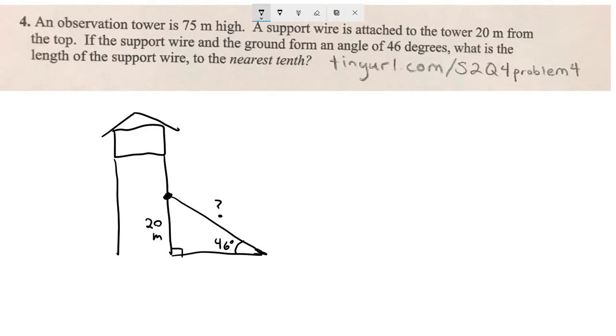All right, let's label up here. Away from our 46 degree angle, 20 meters would be the opposite side. And then the support wire would be across from 90, so it's the hypotenuse. I need one of our trig functions, which is listed on the top of this page, that does opposite and hypotenuse.